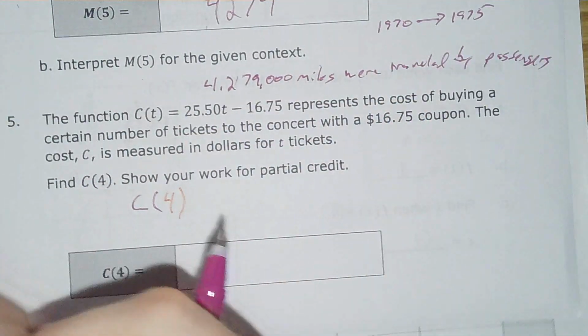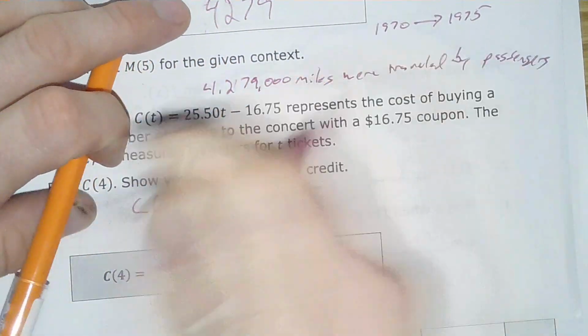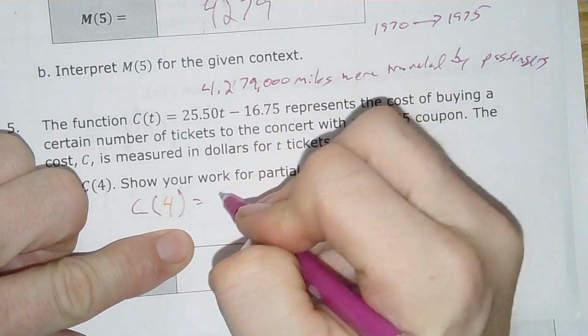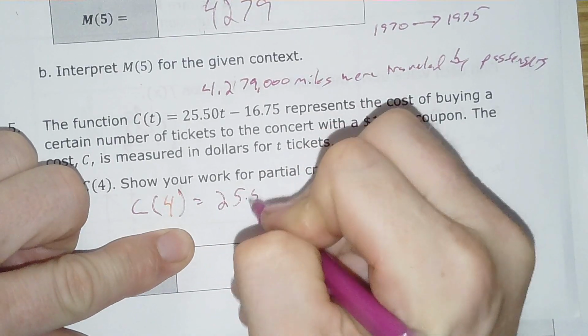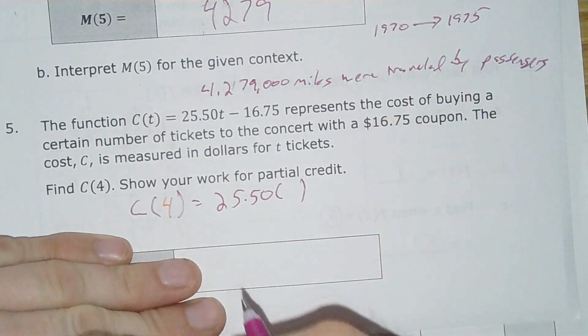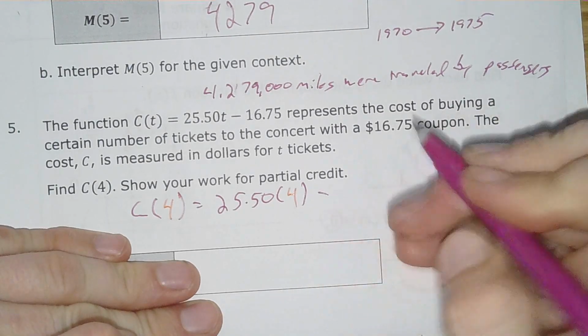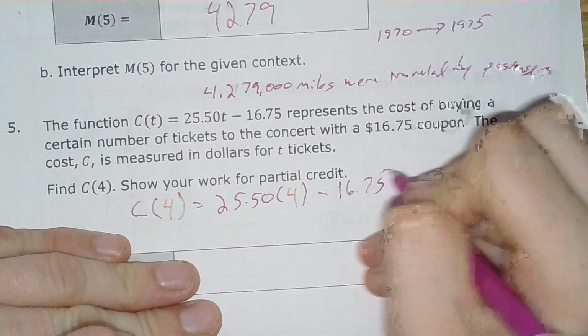C sub 4 equals, it's going to be 25.50 times our T value, which is 4, minus our coupon of $16.75.